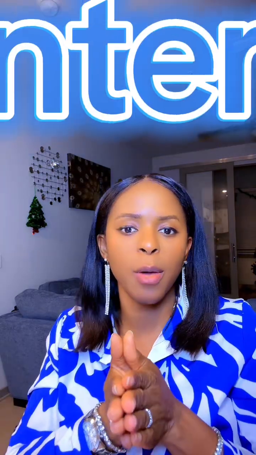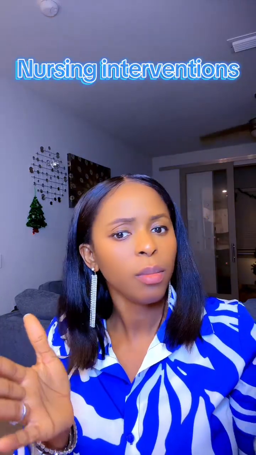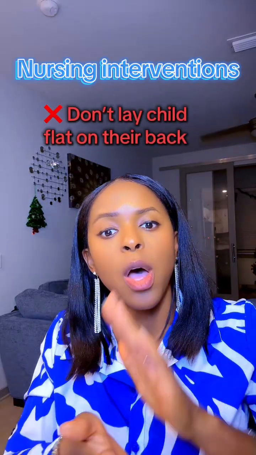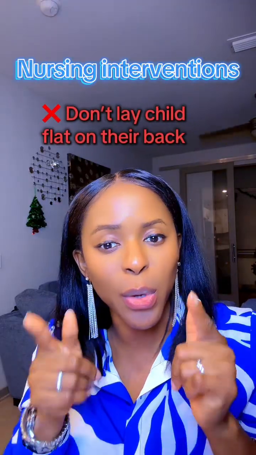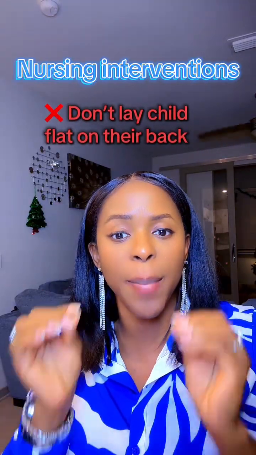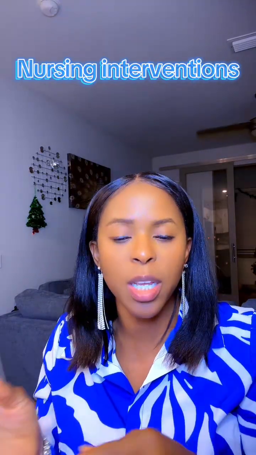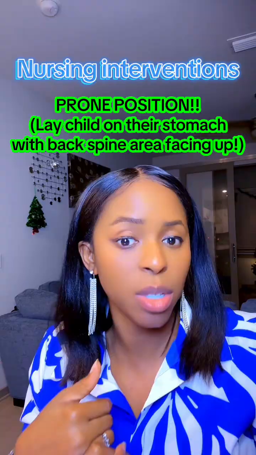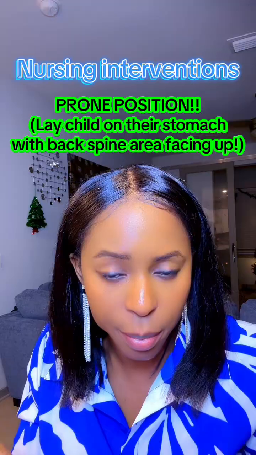And now, how can we care for this child with this condition? With a protruding sac behind their back, around their spine, you might see this on your exam. Remember, the best position for a child with spina bifida, especially if it's the meningocele or the myelomeningocele, is to put them in prone position, okay?